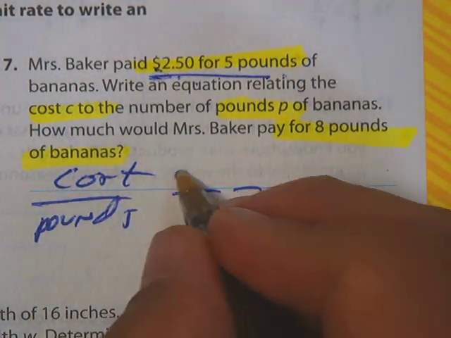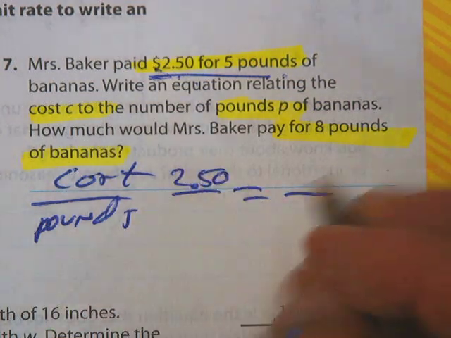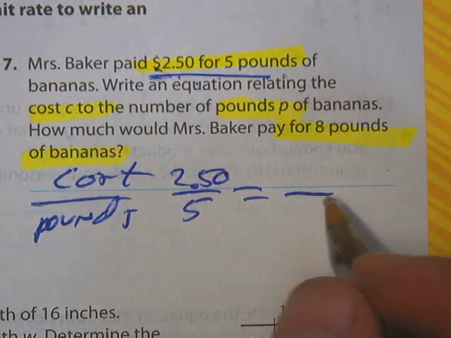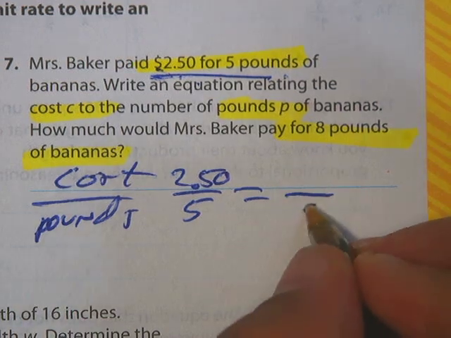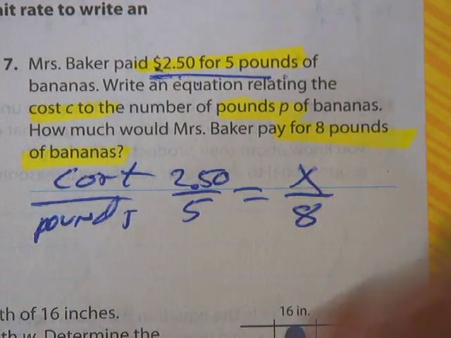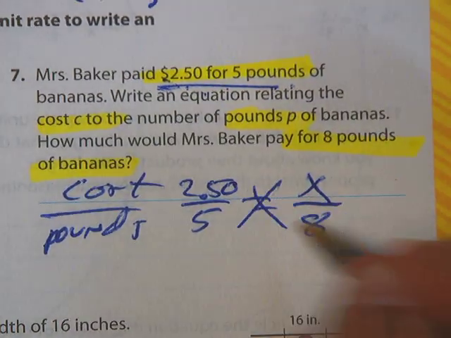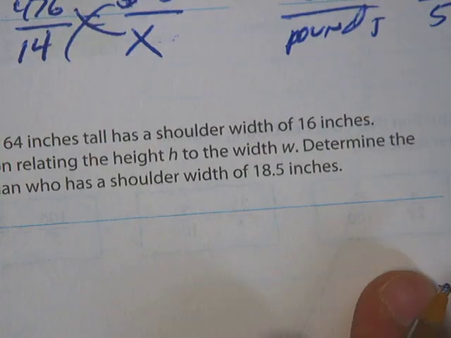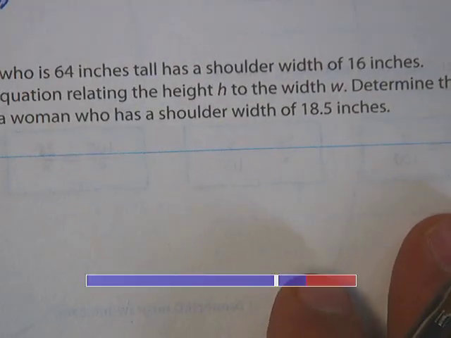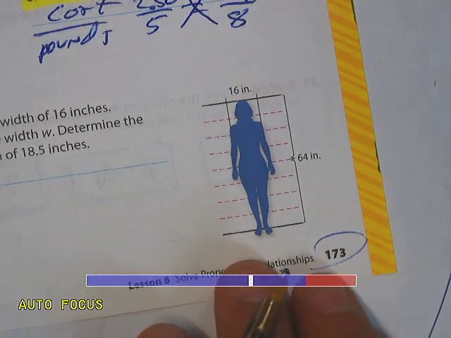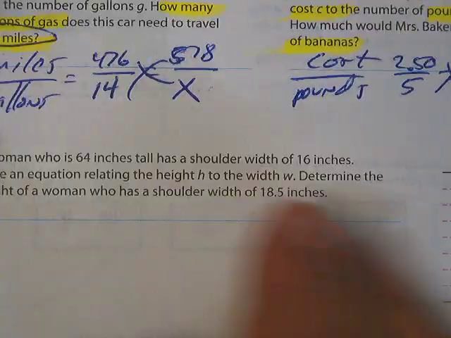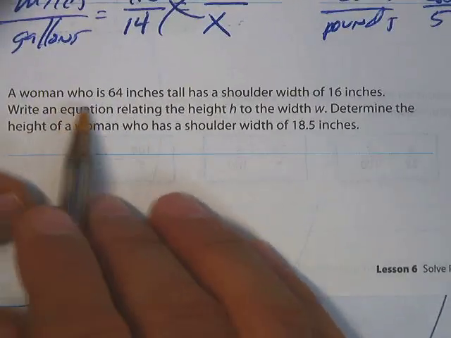Well, look at the first ratio. There's dollar signs, there's pounds, so obviously we're comparing the cost to the pounds. Okay, obviously $2.50 will give me 5 pounds. Well, you want to buy 8 pounds. How much would that cost you? Okay, cross multiply and divide.